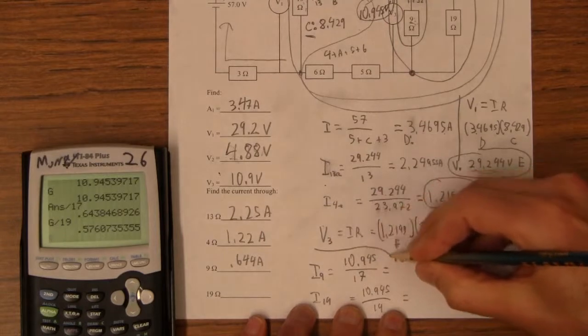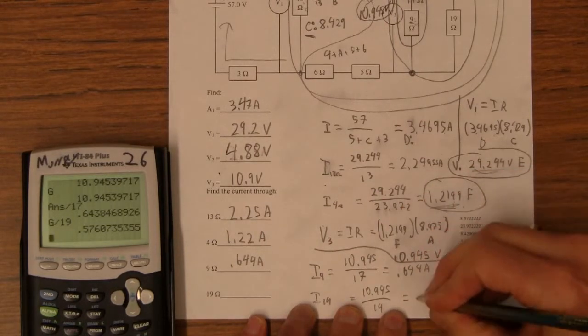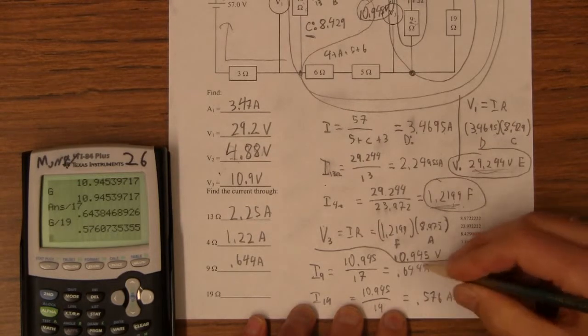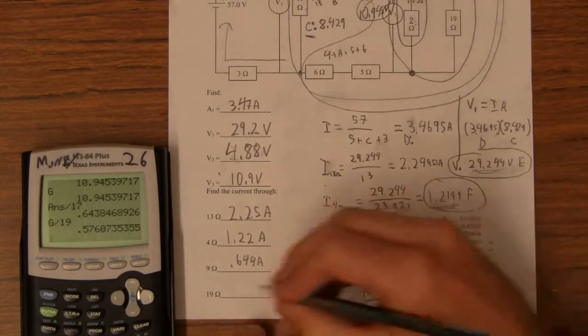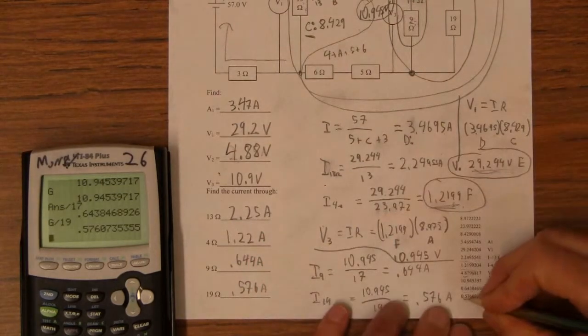You gotta draw lines here. So 0.644 amps, and this one's 0.576 amps. These, by the way, should add up to that guy right there, right? I believe they do. Okay, so this guy is 0.576 amps, and that's what we got there, right?